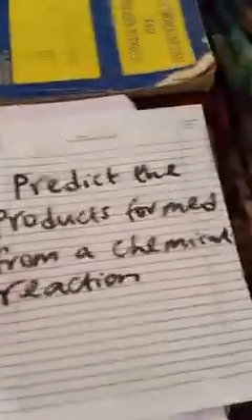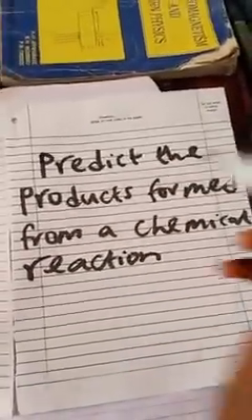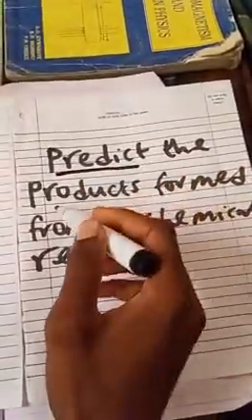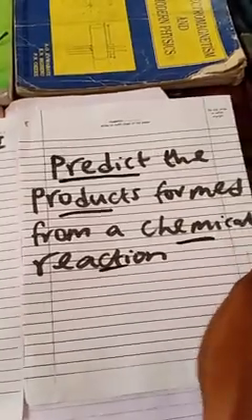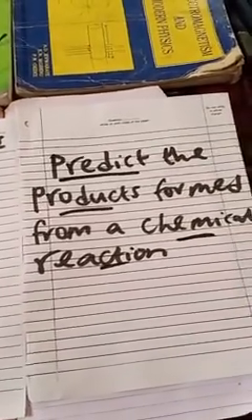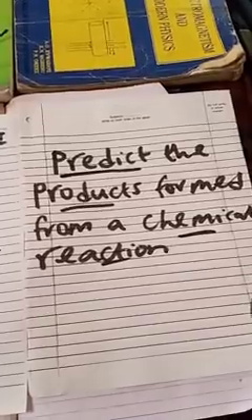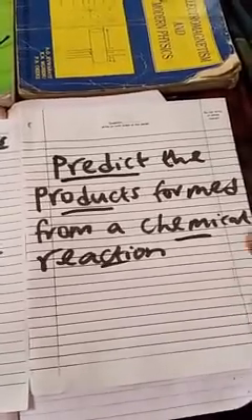So the first step in chemistry is for you to be able to predict the products formed from a chemical reaction. Once you think about it like this, I'm trying to know more about chemical reactions and what will be formed. So it starts getting interesting.